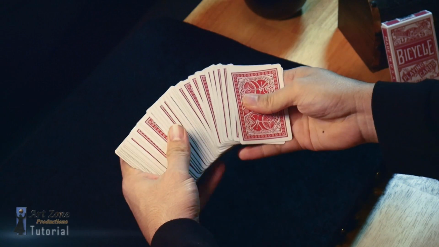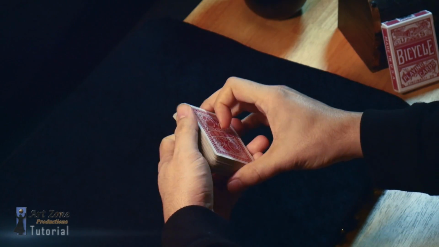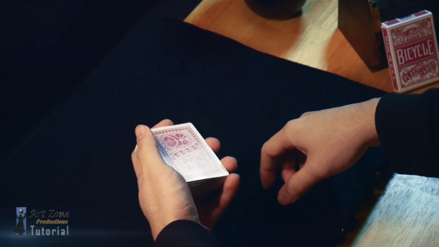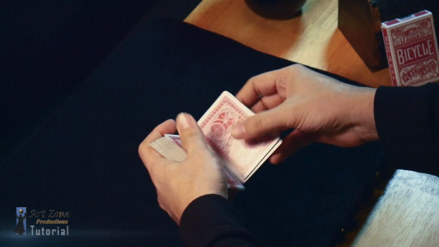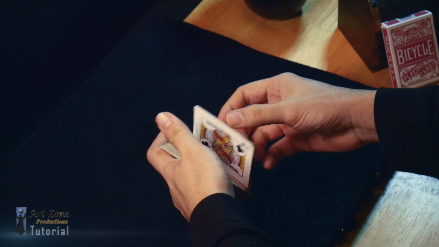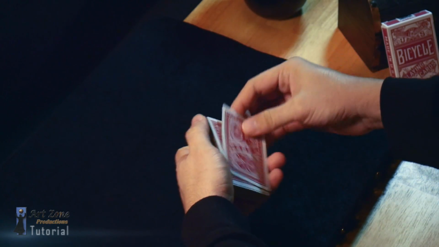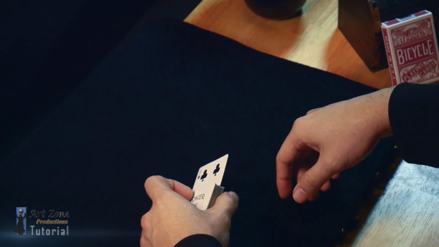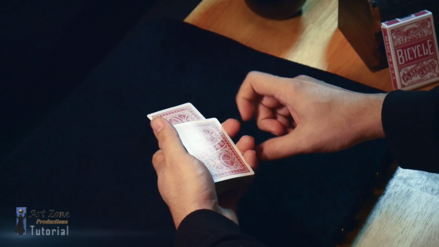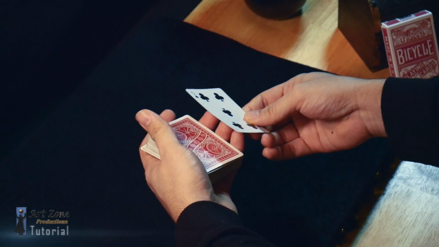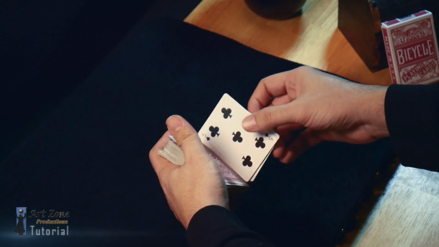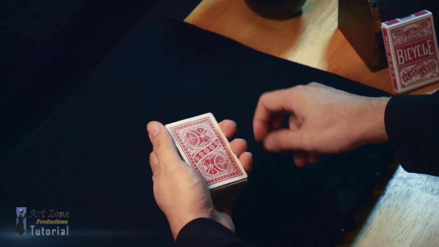Okay, so in the performance I used 4 different techniques. In this video I will explain the last technique that I used, but let me go through and show you very quickly the techniques. Well, the first technique that I use is controlling the selection from the center all the way to the top. Okay, I already have the Ace of Spades all the way on top because I'm gonna ask for 2 values in this performance.